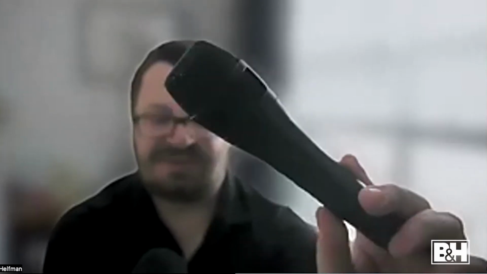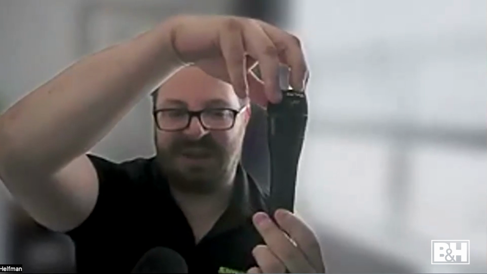I don't want to get too technical again, but when we were talking about the different types of transducers in microphones, there are actually two full transducers inside this microphone. So you have the signal coming in, and then you've got another transducer that's wired to it with the phase reversed, basically.